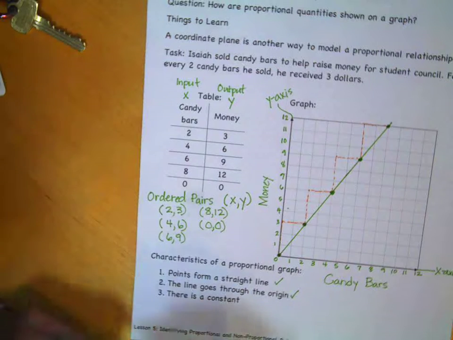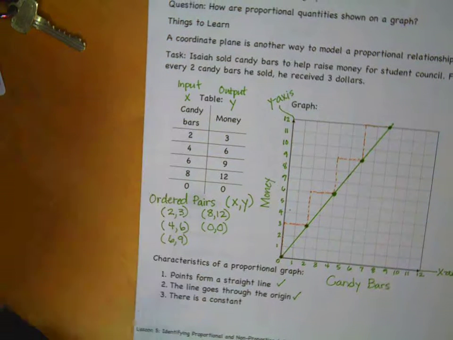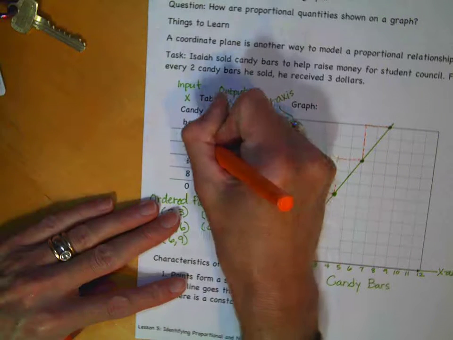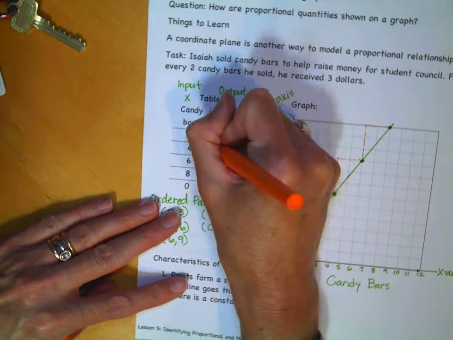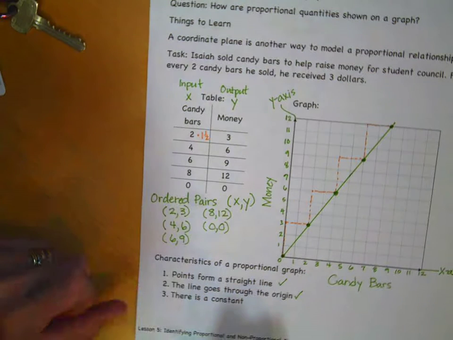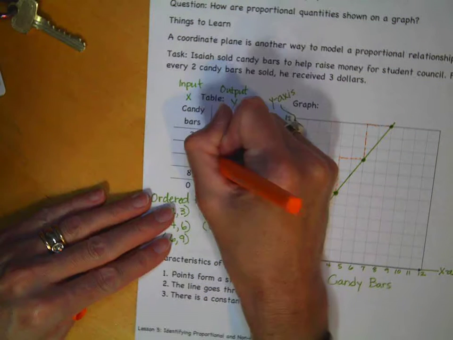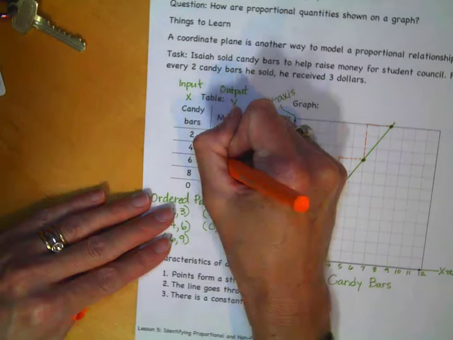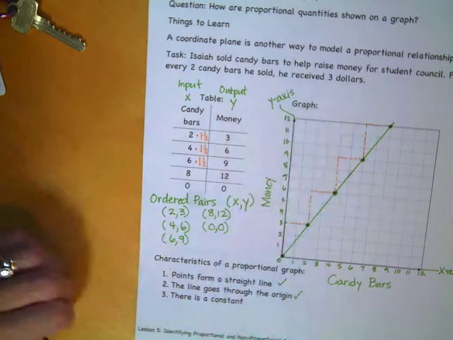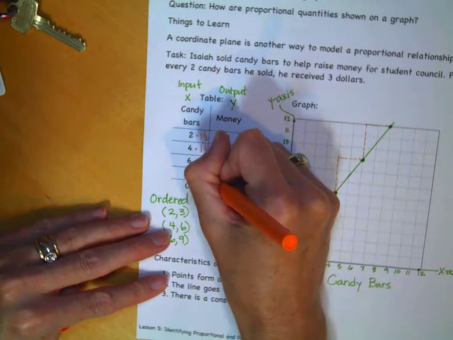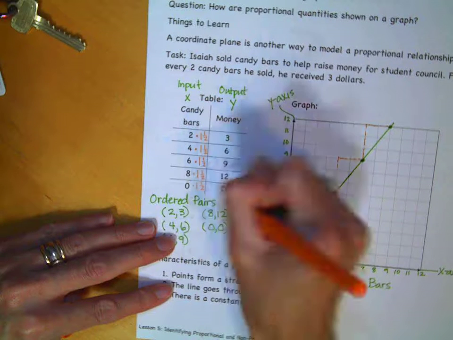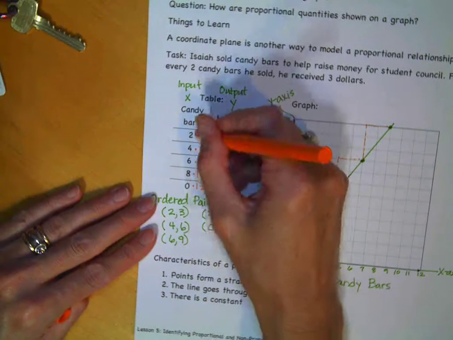Or we can do our check like I taught you before, which is not fun, but we could do it. 2 times what gives you 3? Well, I know this, and it's actually 1 1/2. Okay, so 2 times 1 1/2 gives us 3. 4 times 1 1/2 gives us 6. 6 times 1 1/2 gives us 9. 8 times 1 1/2 gives us 12. And 0 times 1 1/2 still gives us 0.